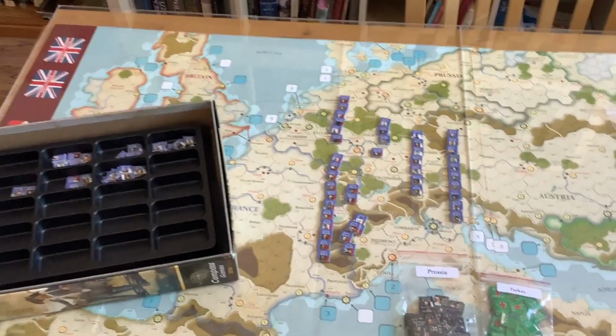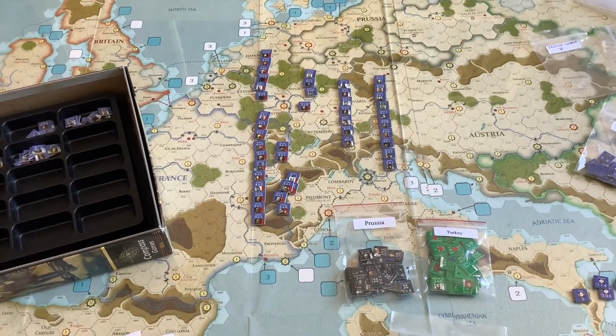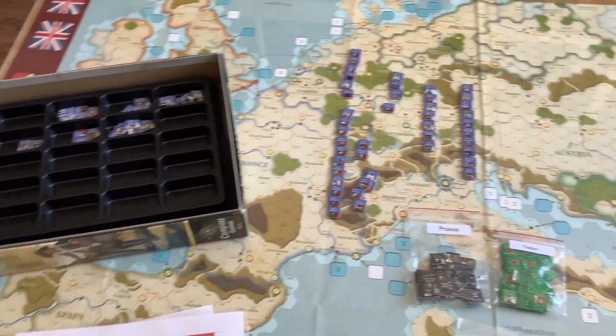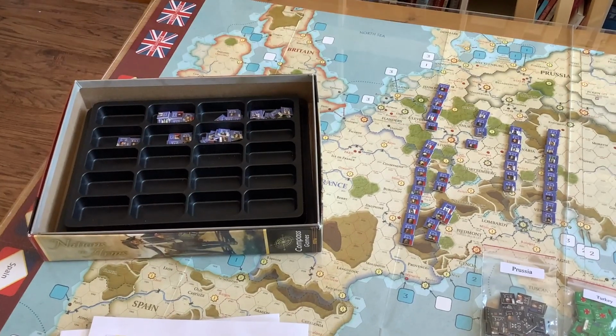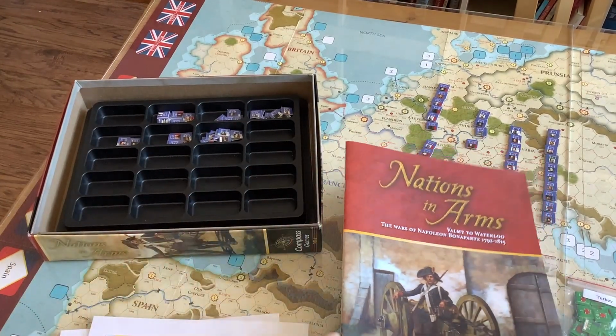So I'm just curious, guys. How did you sort your Nations in Arms game? Wonderful looking game, by the way. I've only fooled around with the 1792 scenario and the 1812, so I'm still learning it. But if you have any solutions for sorting Nations in Arms, I'd certainly welcome your comments.